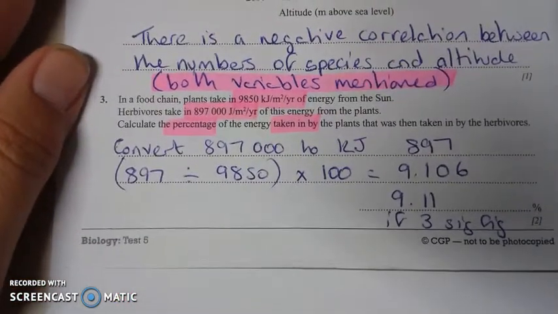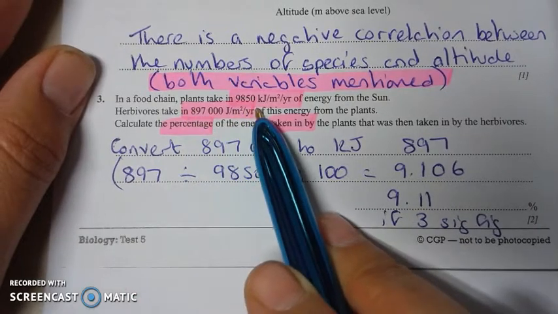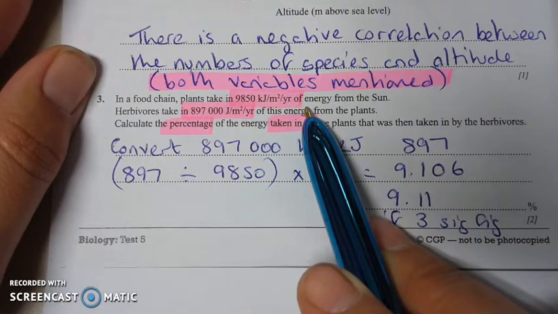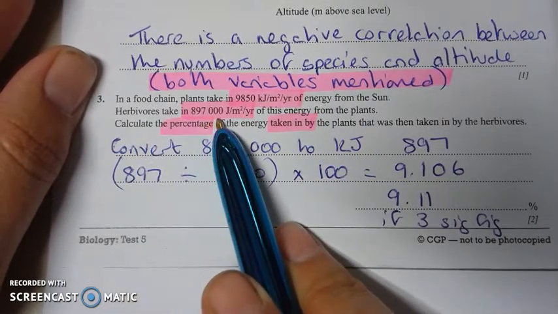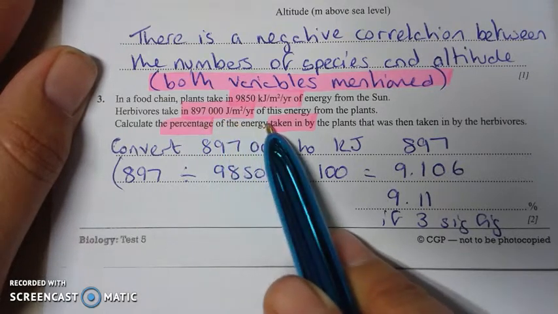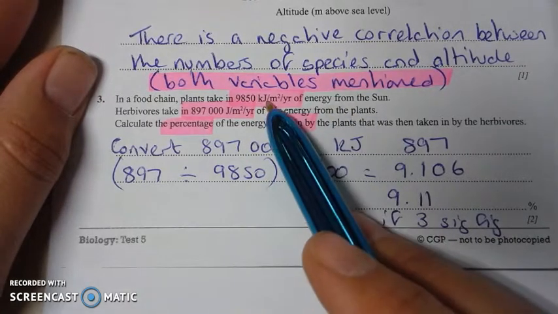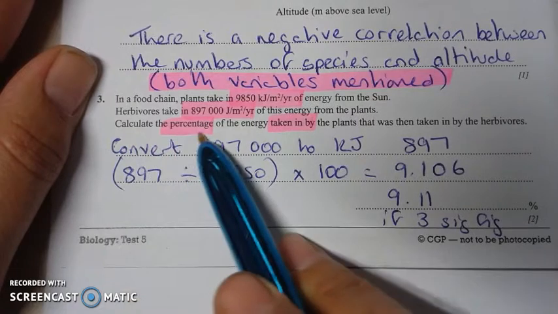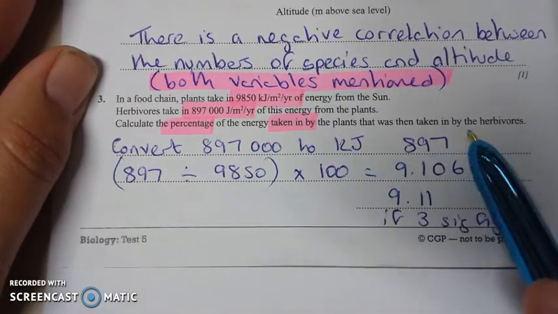Okay, question 3. In a food chain, plants take in 9,850 kilojoules of energy from the sun. Herbivores take in 897,000 joules of this energy from the plants. So I'm like, oh, okay, straight away they're trying to catch me out here, because I've got kilojoules there and I've got joules there. Calculate the percentage of the energy taken in by the plants that was then taken in by the herbivores.